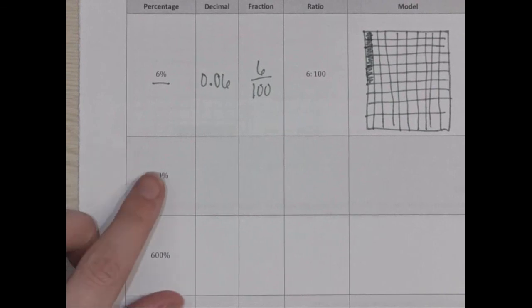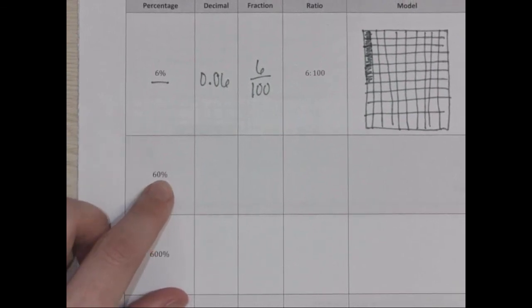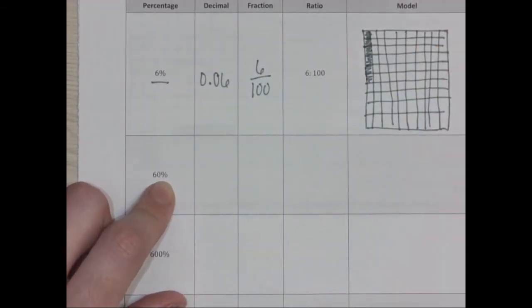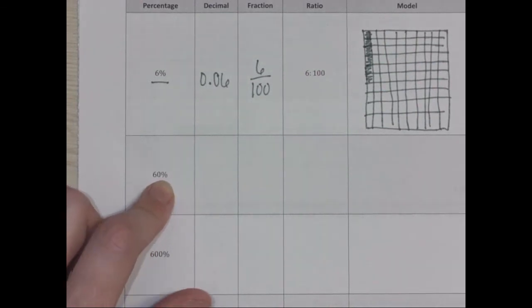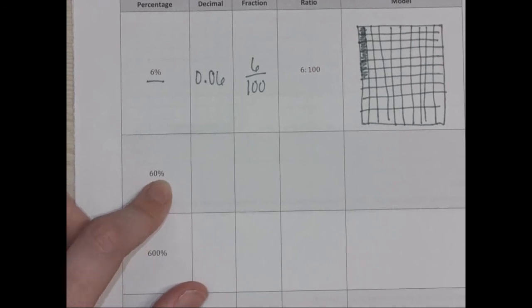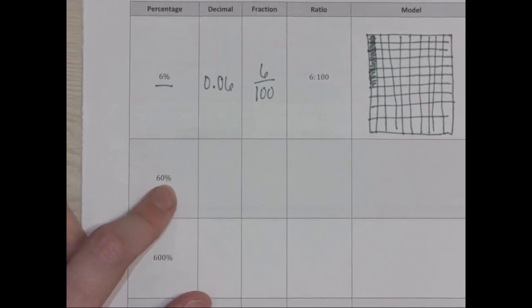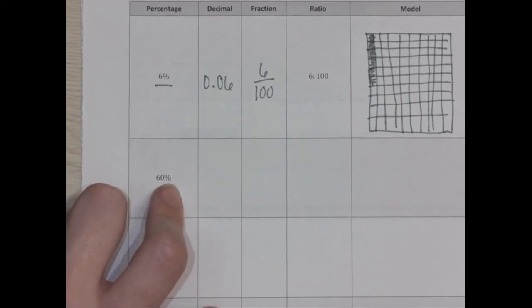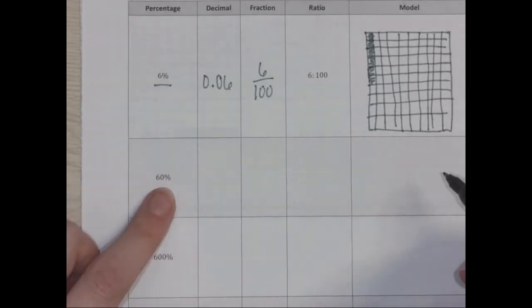Now for the second one, you'll notice it says 60%. So when you draw the model, do you need to divide it both ways so you have 100 boxes, Julie? I would say no. Why? Because you can make it even. Right, because it's an even 6 tens.